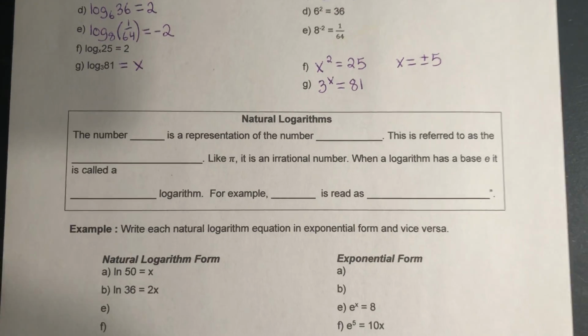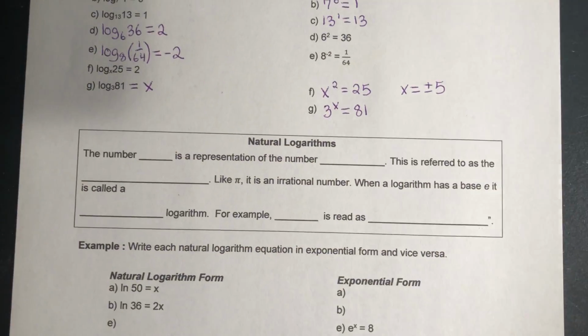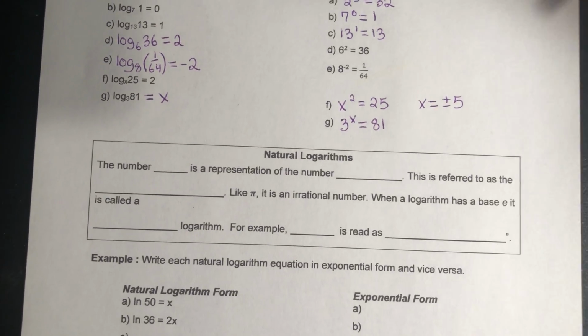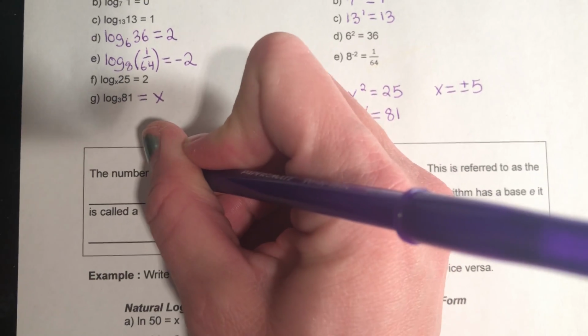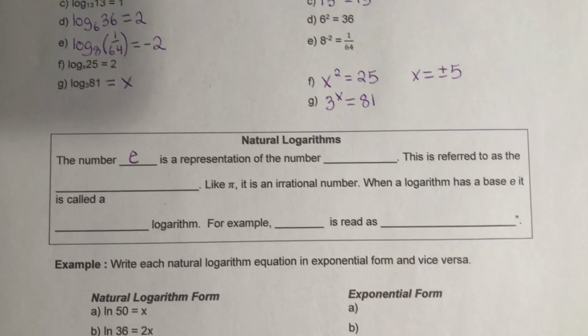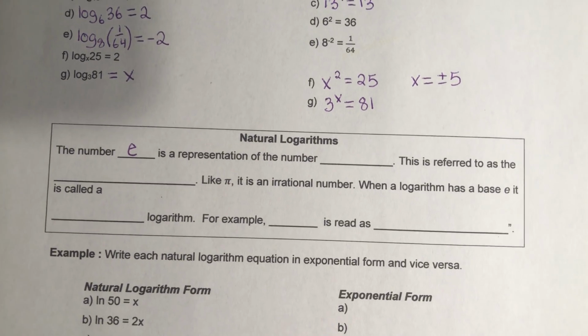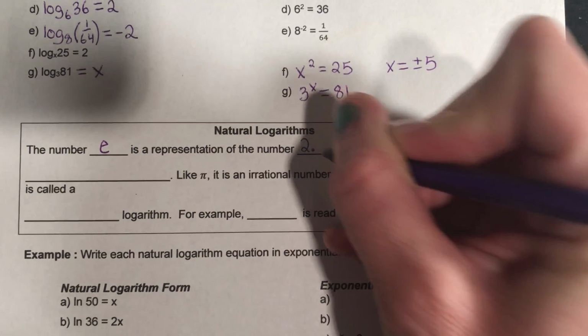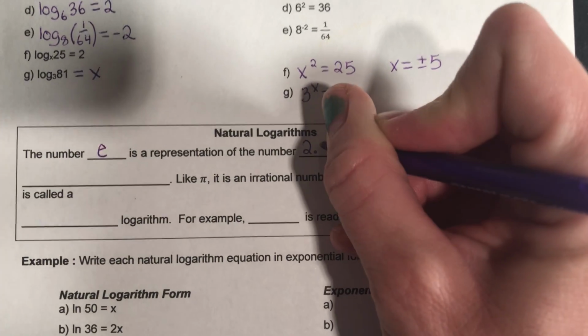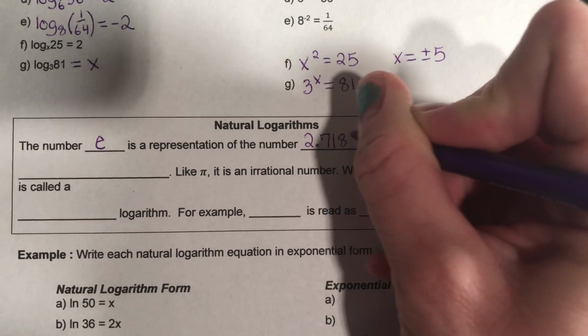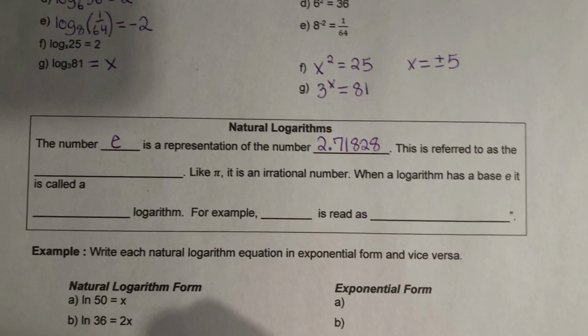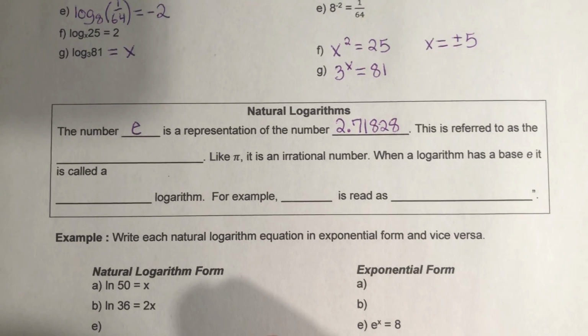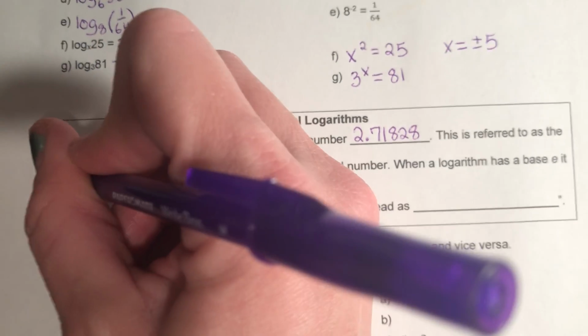We are moving on to natural logarithms. So natural logarithms are going to be with a base e. If I was in my classroom, I'd say we have a big poster that has all the numbers of e on the poster, but I'm going to abbreviate it. It's a representation of the number 2.71828, and just like pi, it is never ending. So this is referred to as the natural base.